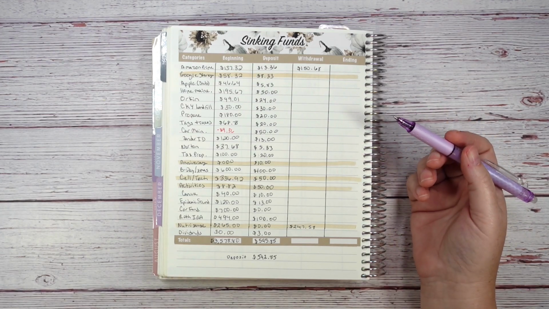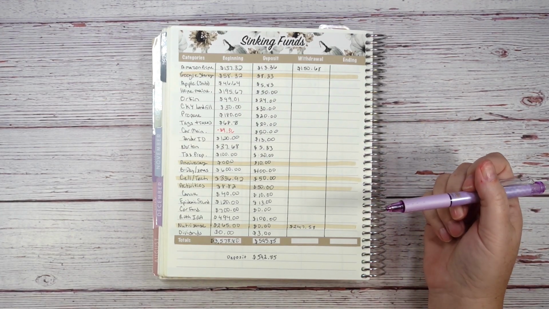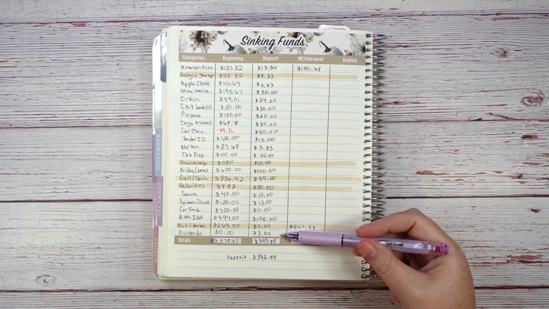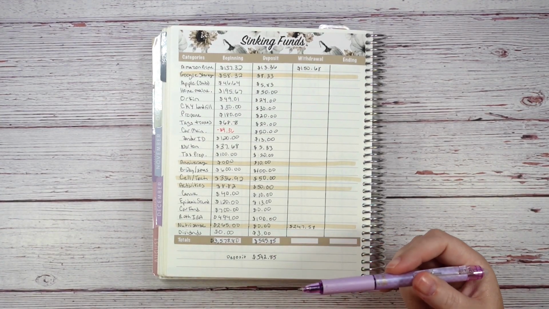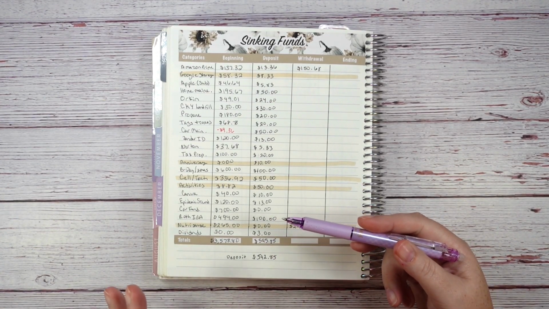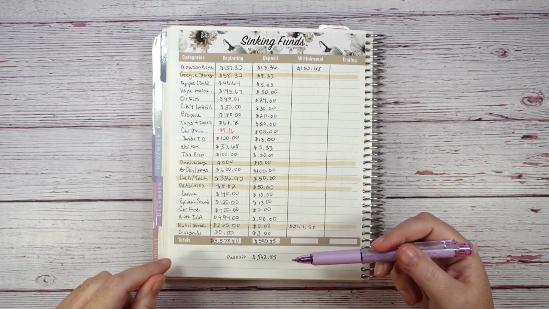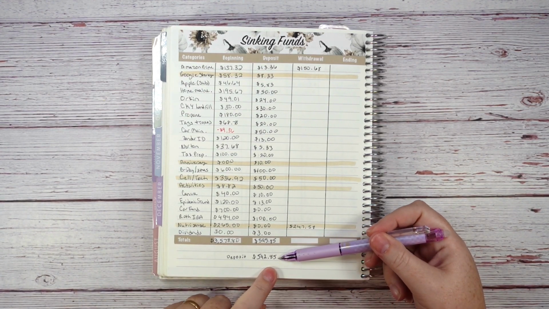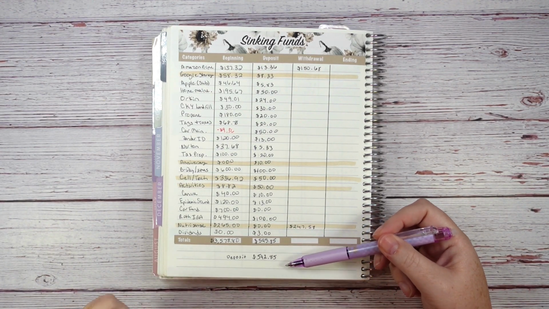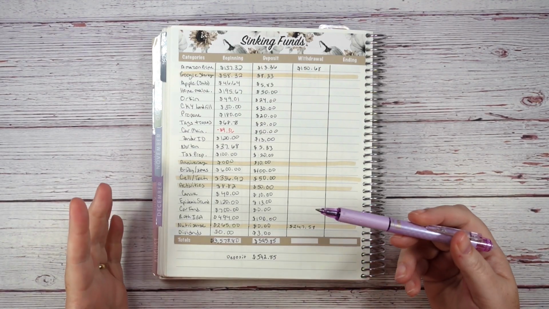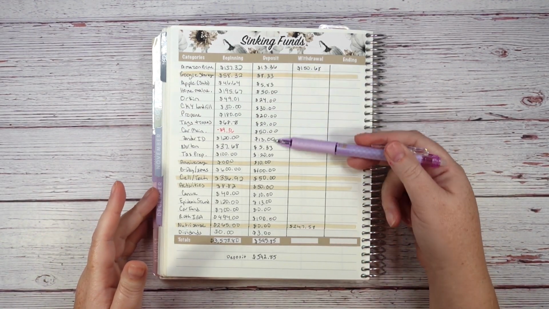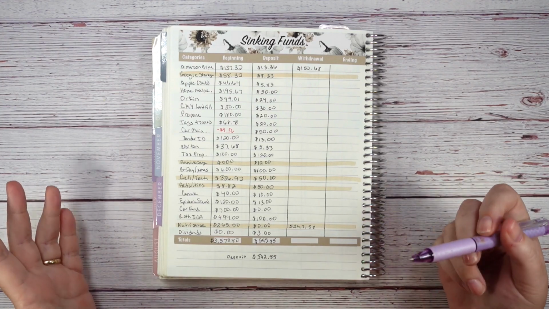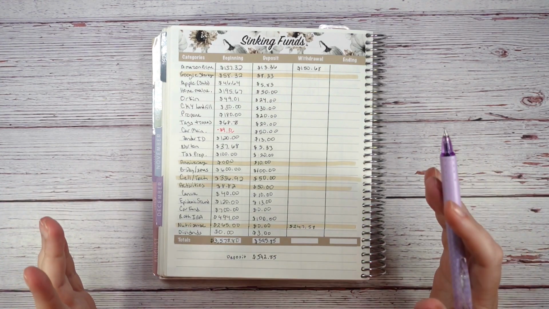This account is a money market account, so it does earn a little bit of interest, and I put that right here. This gives me the exact amount that was deposited in the account total for the month of September, but I do make a note just below it on exactly what I have to move over in order for it to support all these different little categories that I'd like to support and pay for.